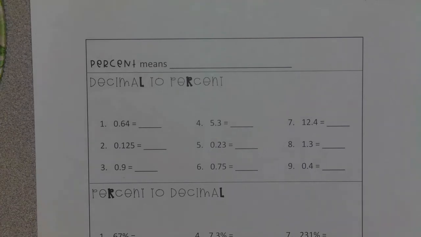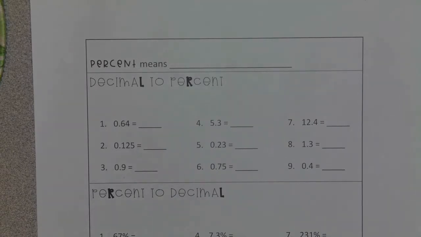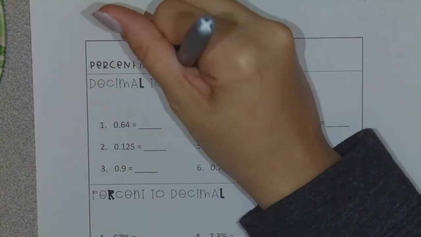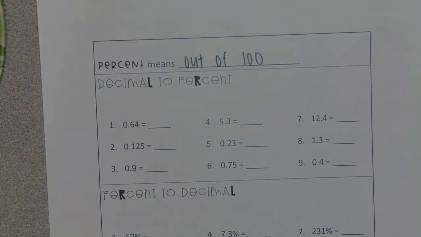All right, let's talk about percents. When we talk about a percent, it's so important that you know that the word percent means out of 100. If you can remember that little fact right there, you will be set whenever we move on to something called percent proportions. So percent means out of 100.